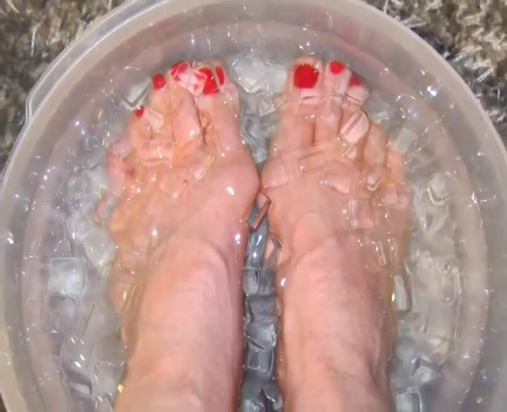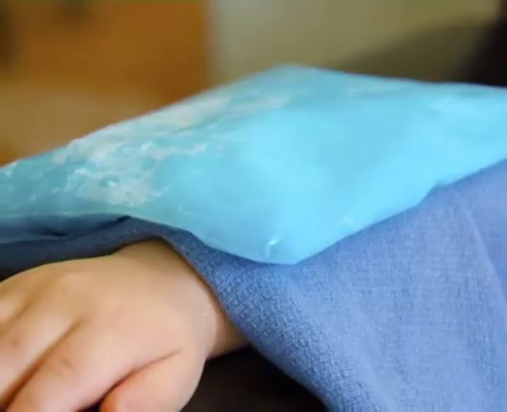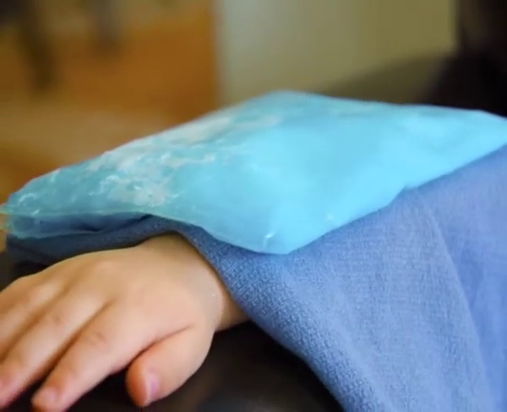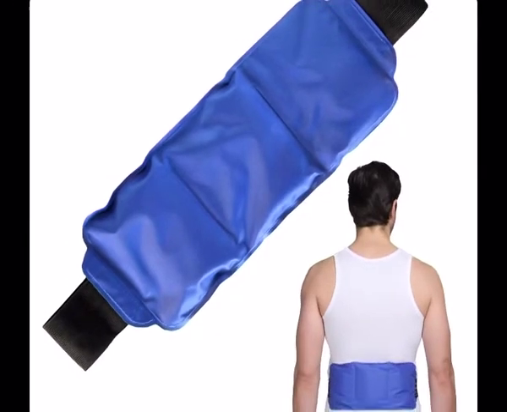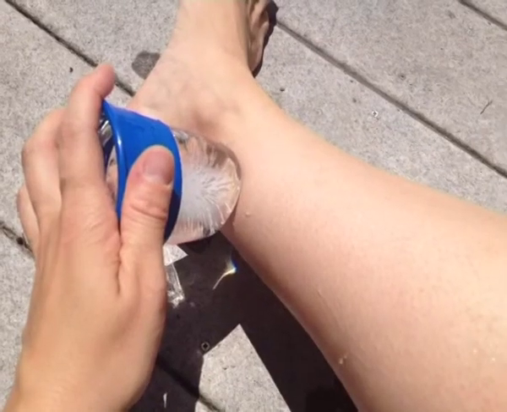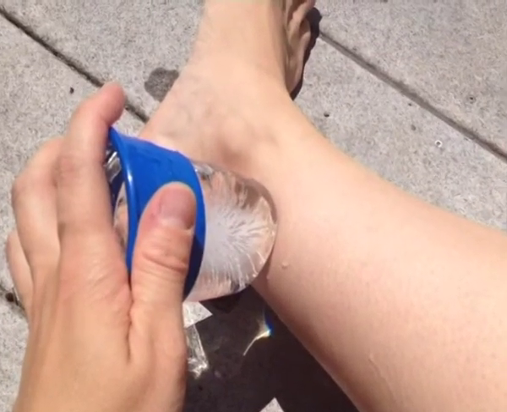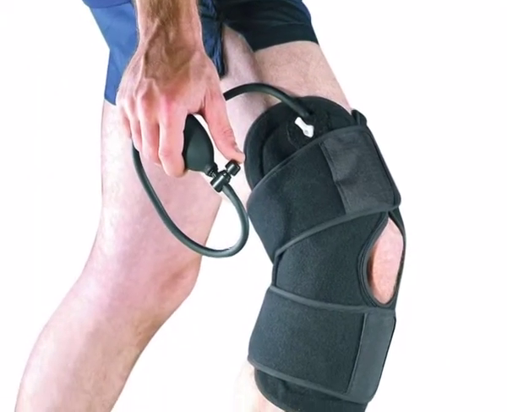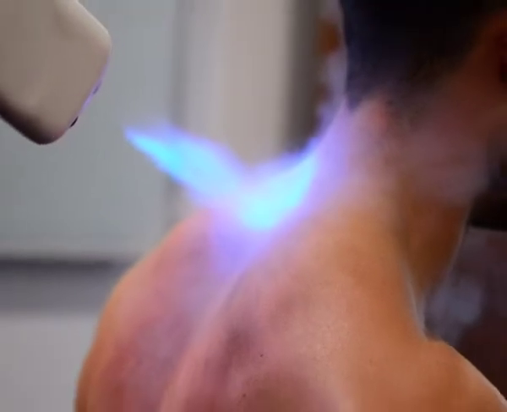And here comes the method of applying cold therapy. Cold therapy can be applied in terms of: first one, local immersion; second one, cold packs; third one, ice towels; fourth one, ice massage; fifth one, cold compression unit; and last one is evaporating spray.